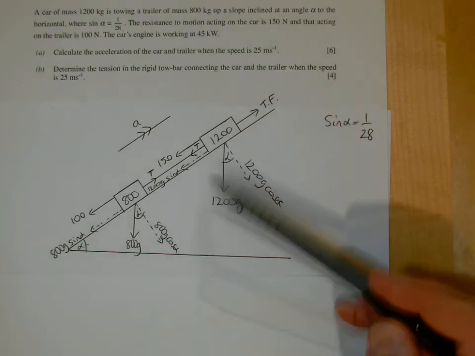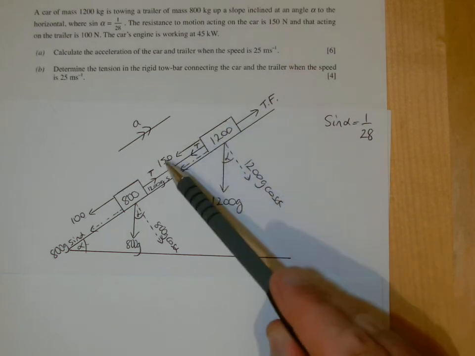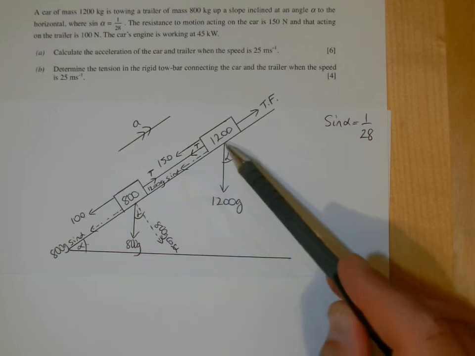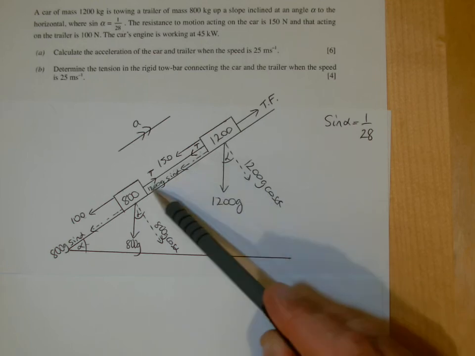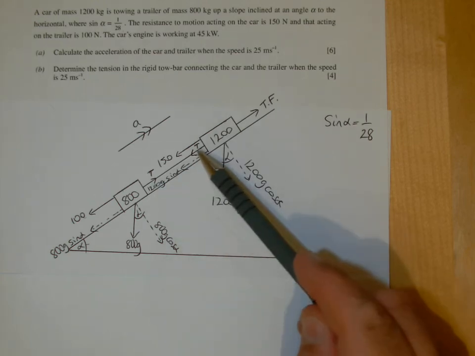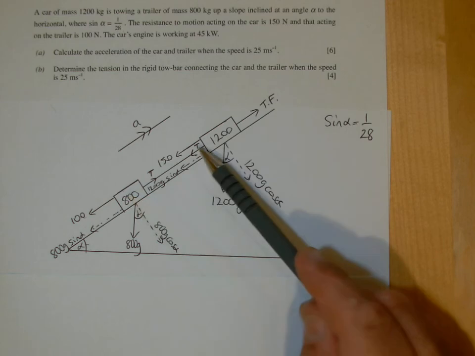When you read the question, you can see that there's a resistance on the car of 150 newtons. Also the weight component, because 1200 g is the weight, but the component along the inclined plane is 1200 g sine alpha. The other thing you need to consider is the tension in that rope, or the cable that's attached to the trailer. If you think about it, it's pulling it back, isn't it? That's a resistance as well.